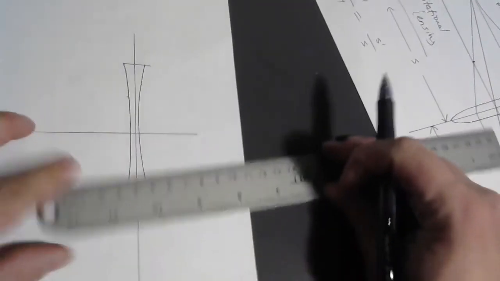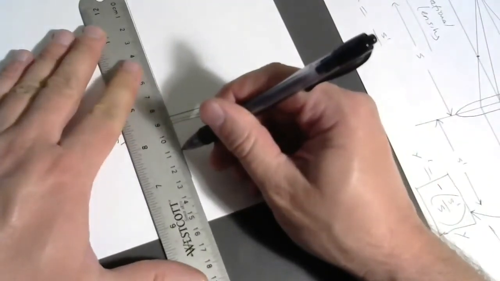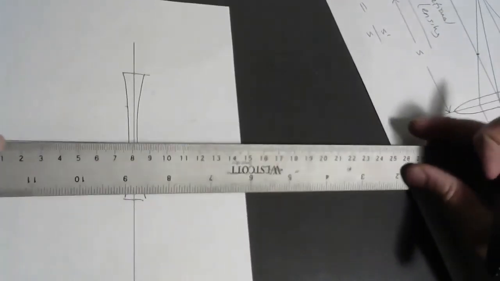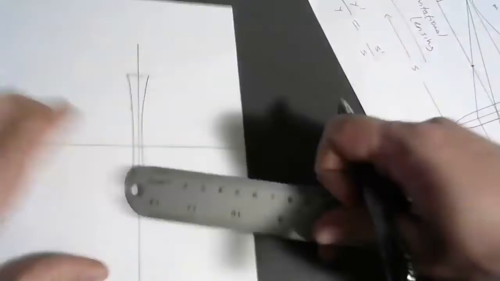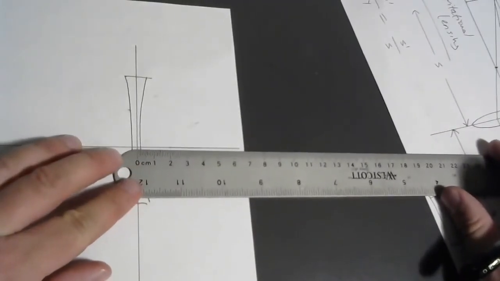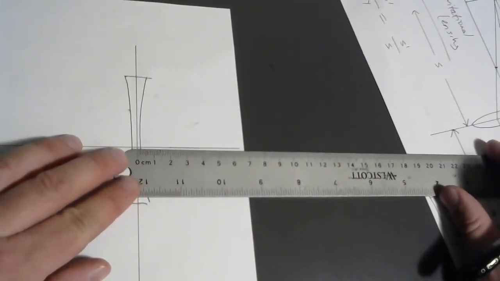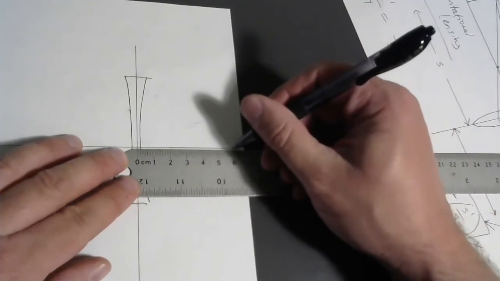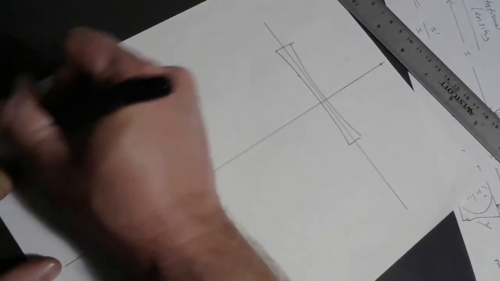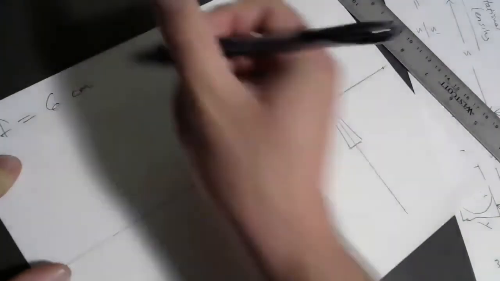Okay, I have to choose a focal point. Let's go with exactly what I did previously. I'm going to extend this just a little bit so I have room to draw the second focal point. I will go with 4 centimeters on either side. You know what, let me use the space that I have available, 6 centimeters. Let's suppose this diverging lens has a focal length of 6 centimeters.